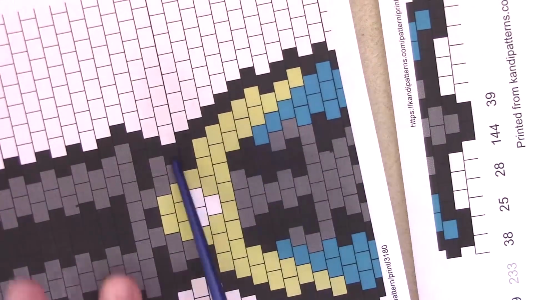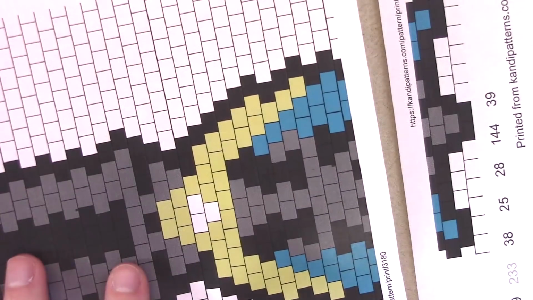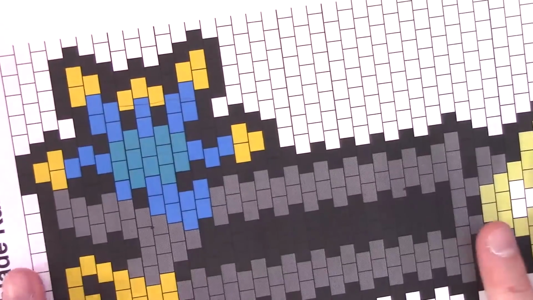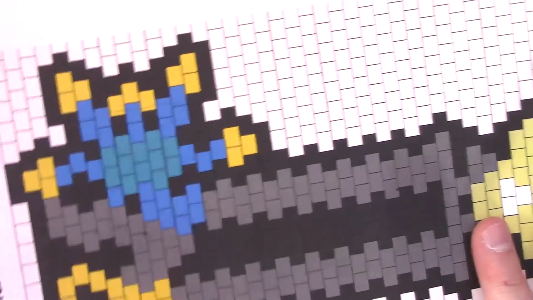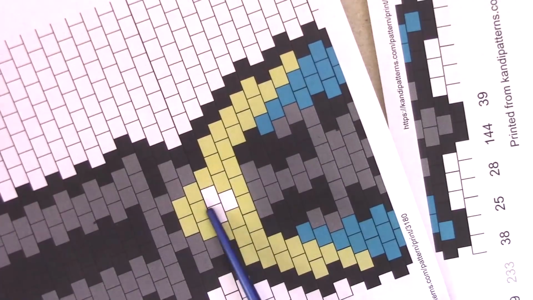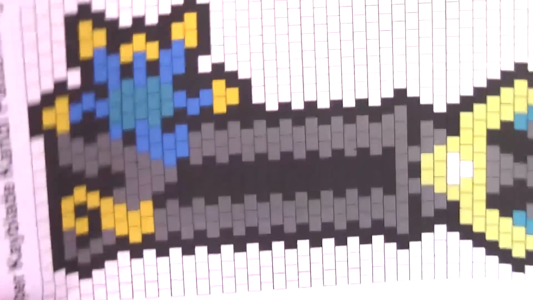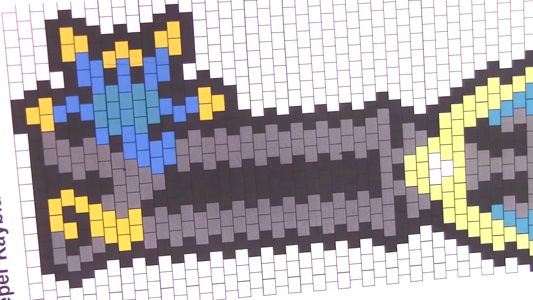Or even cut off this part completely, do this section here, and then zip it together, like you would if you're making a beaded bead. So basically, when you're making these kind of cutesy patterns with a lot of finicky details, you kind of have to figure out where you want to do things and how it works.